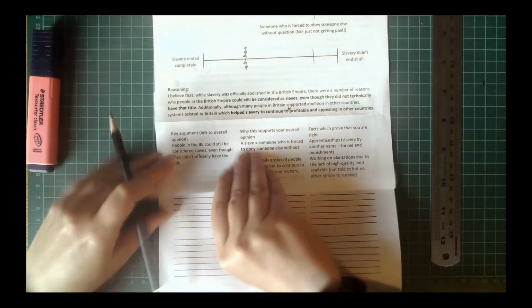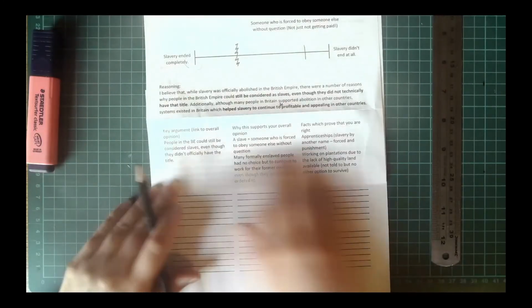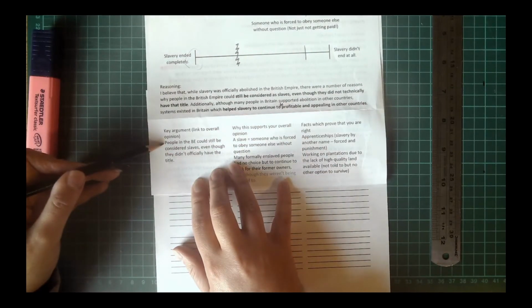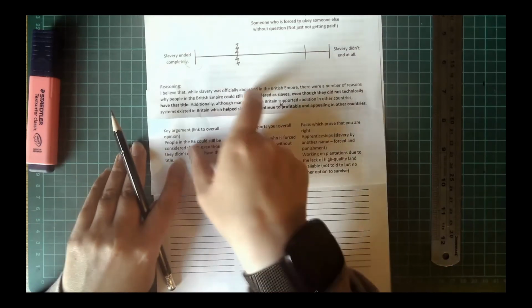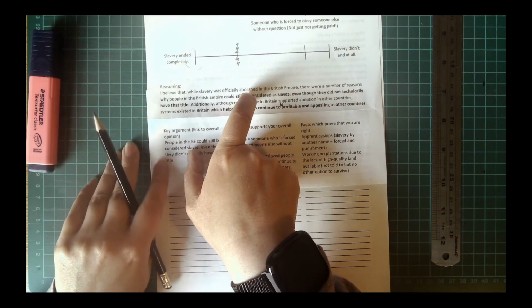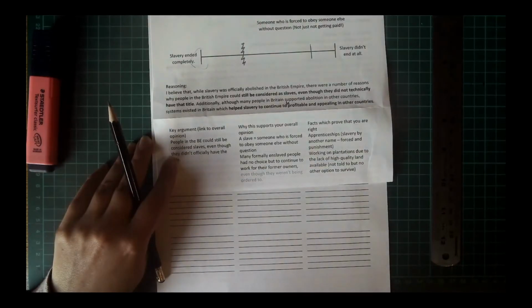Okay, apparently I have only done one example. My first key argument is that people in the British Empire could still be considered slaves even though they didn't officially have the title. That links in really closely with that opening paragraph, that opening opinion. Why does this support my overall opinion?